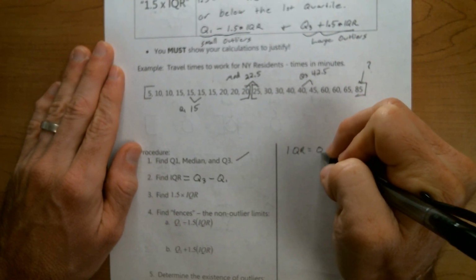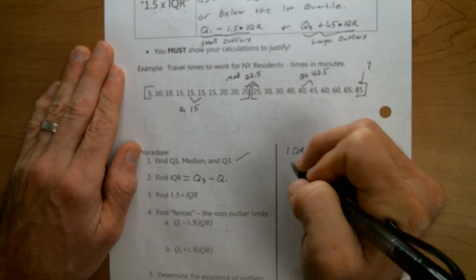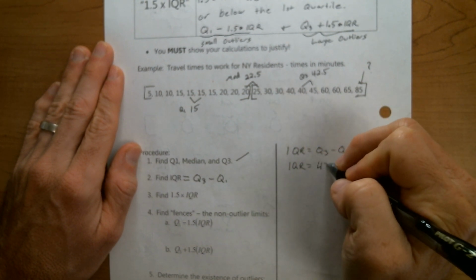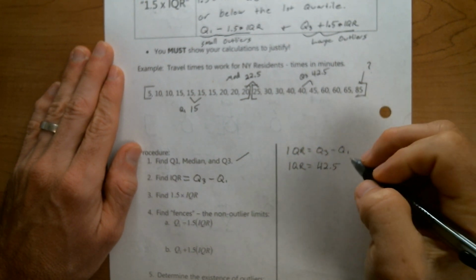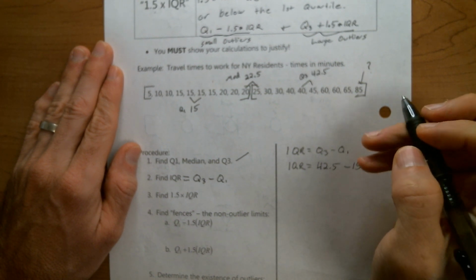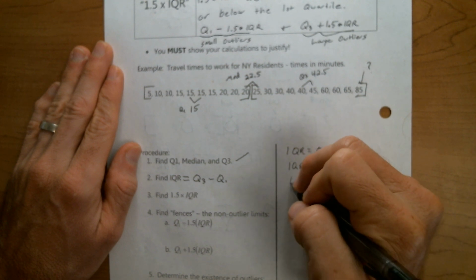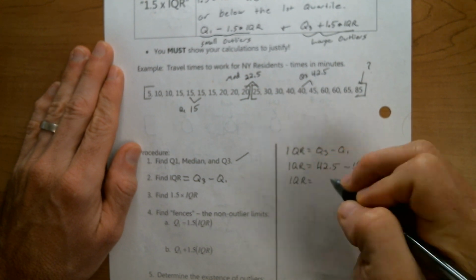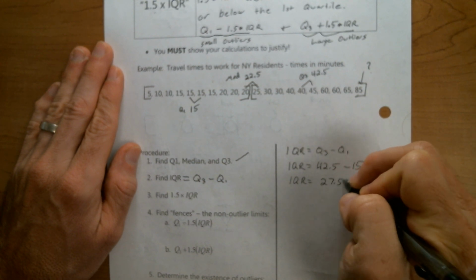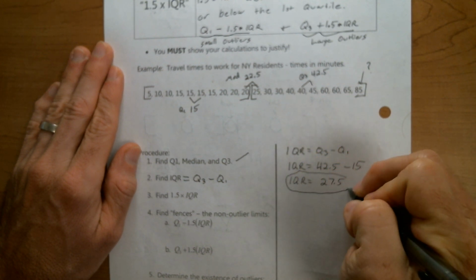IQR equals Q3 minus Q1. So IQR equals 42.5 minus 15, which gives us an IQR of 27.5. All right, so there's our IQR.